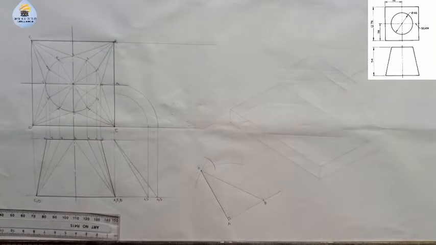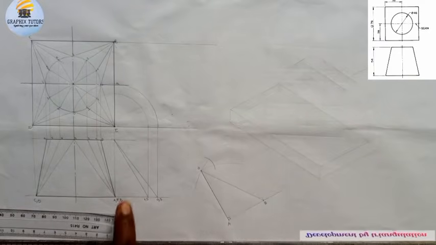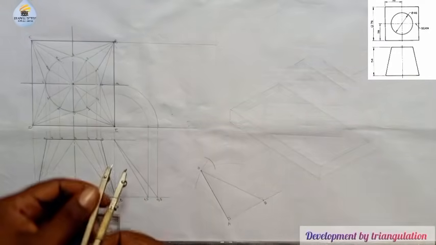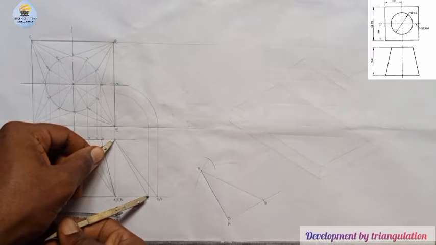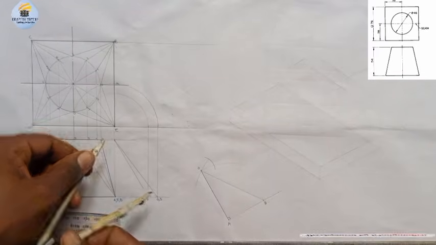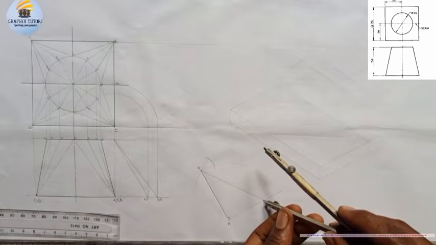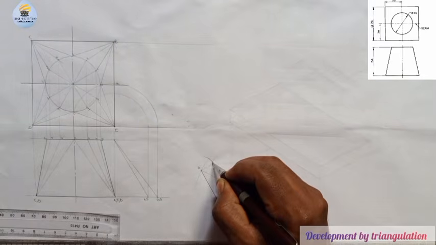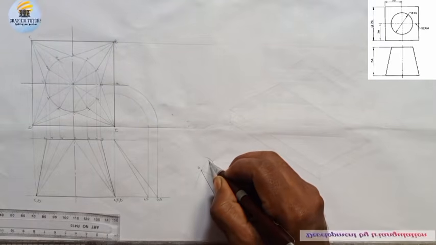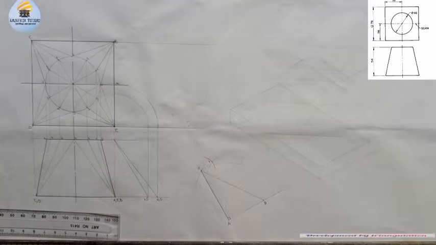Then the next point is B to 1. Now, from B to 1, this is point 1 here. From here, I'll get the true length from B to 1, which is this shape here. I'll place it at B, and I'm going to mark 1. So where it meets here will be point 1. Is that taken?